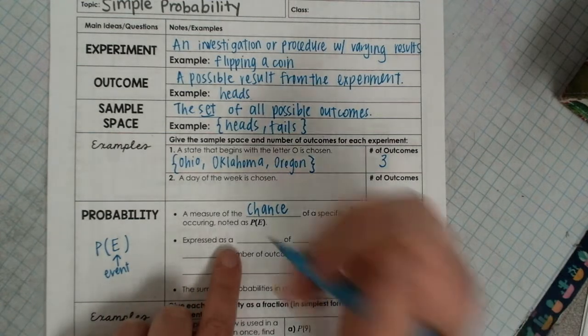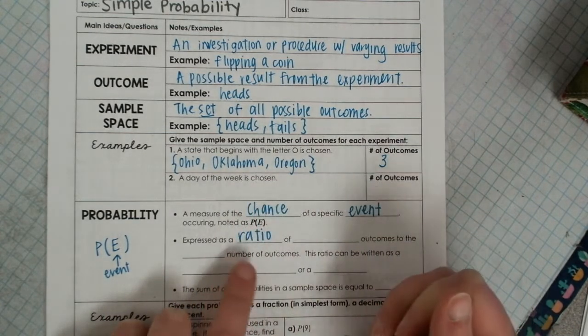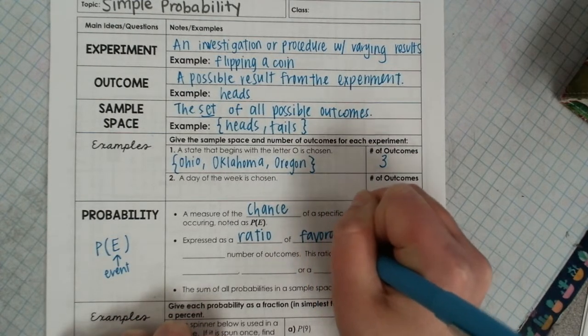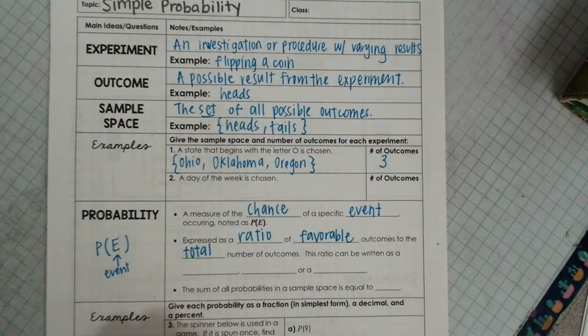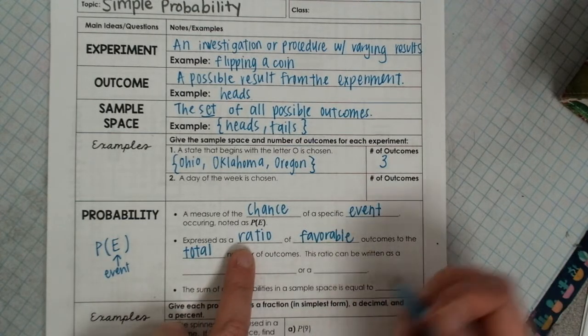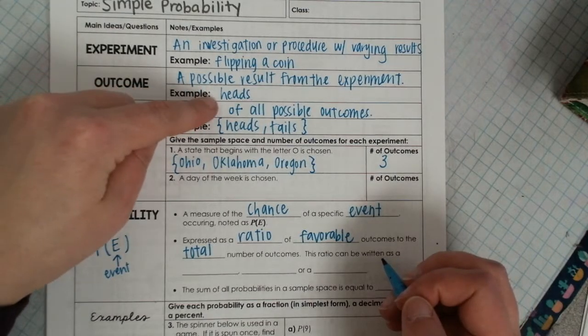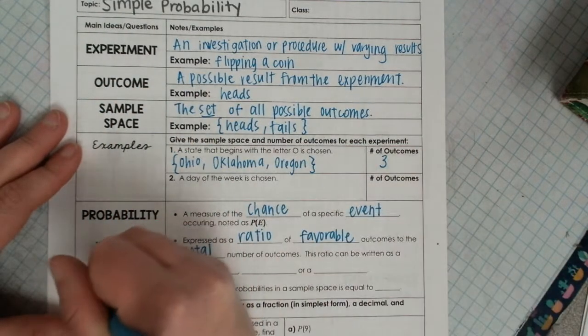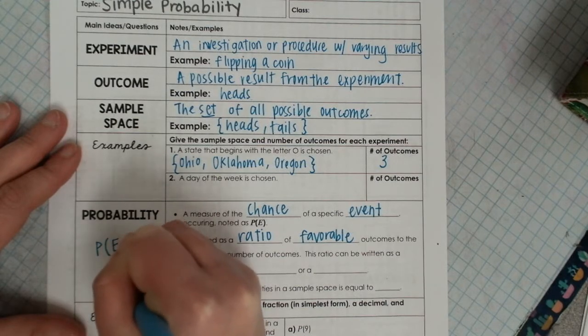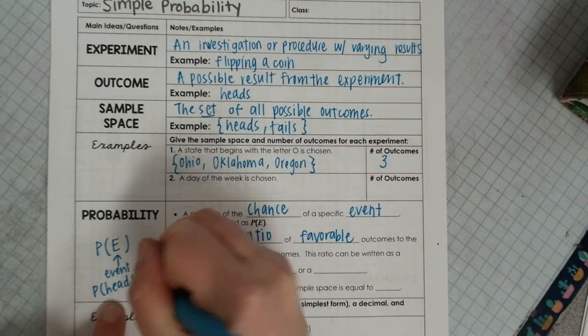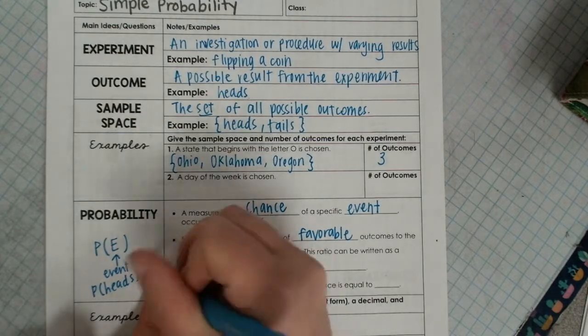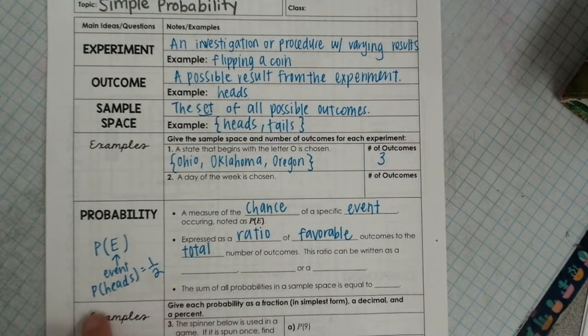It's going to be shown as a ratio of favorable outcomes to the total number of outcomes. And because this is a ratio, like here, the outcome of heads, we would write this as the probability of heads. There is only one outcome that's heads, but there are two possible outcomes in the sample space. So the probability of getting heads when you flip a coin is 1/2.